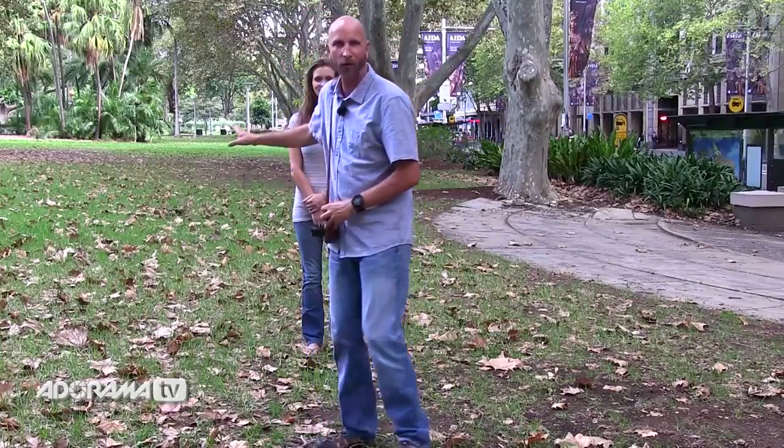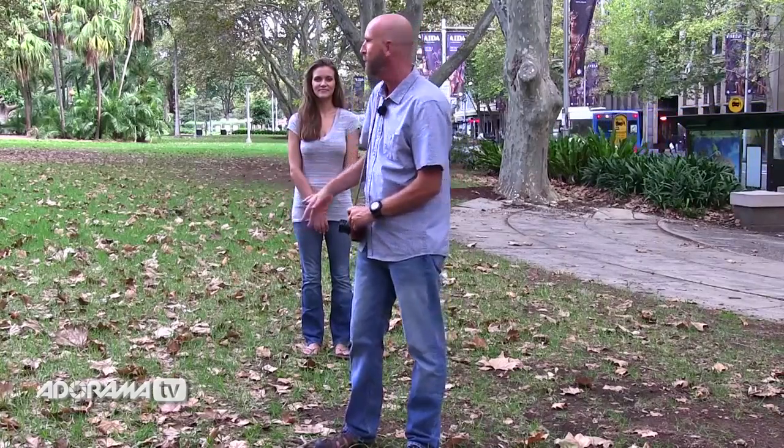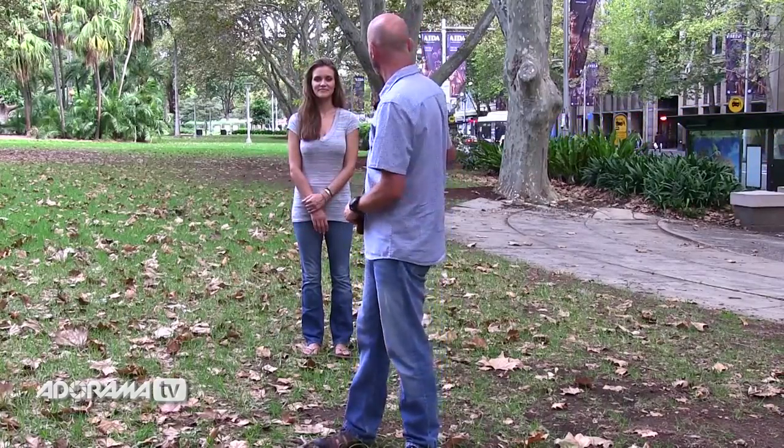Now we have a horrible setup right here. We're in Hyde Park in Sydney, Australia, which is a beautiful park. There's a lot of people around. And to illustrate this, I've set this up where we have a bunch of trees behind Lex's head. We intentionally set this up in a bad scenario to show you the benefits of shallow depth of field. So if I shoot at around f16, I'm going to have almost everything in focus.